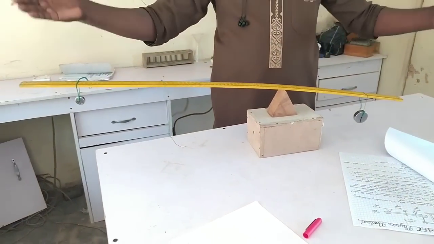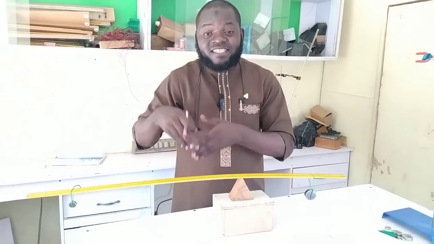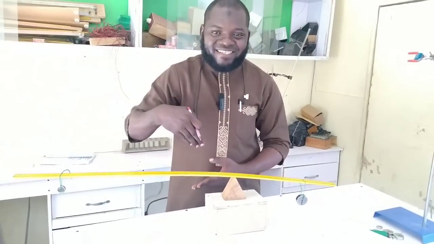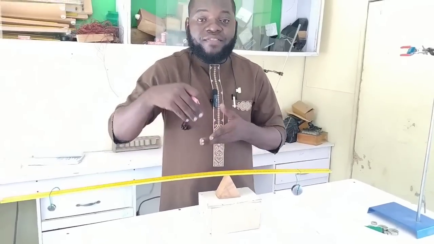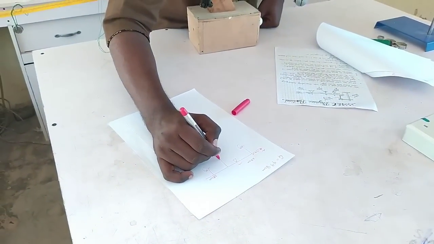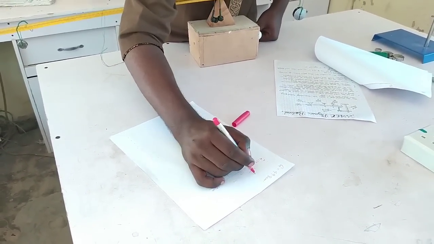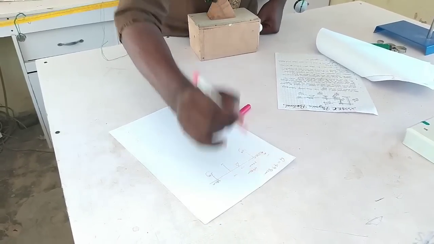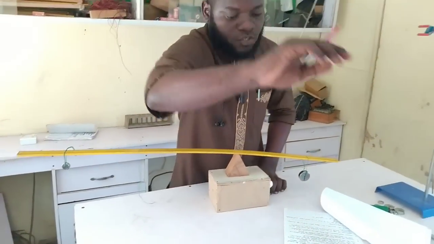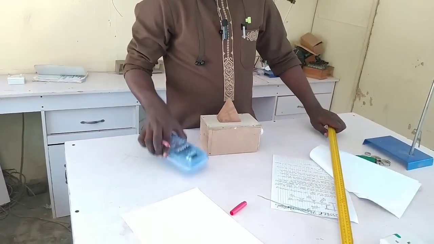Now, because this is a uniform body, for a uniform body, the mass is always at where? At the center. So the mass is going to be at the center of gravity of this one, which is where the mass of this ruler is going to be. From here to this place will be 49.8 centimeter. I believe you get this right now. So let me get my calculator because we need to start the calculation now.